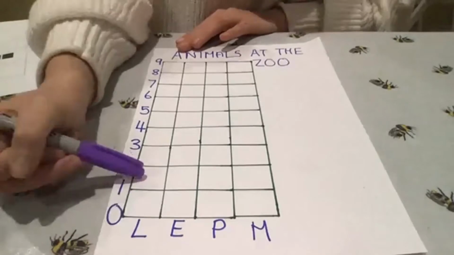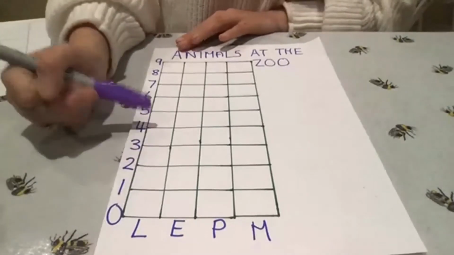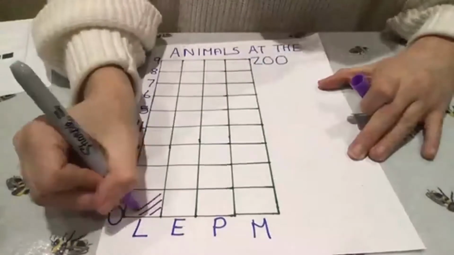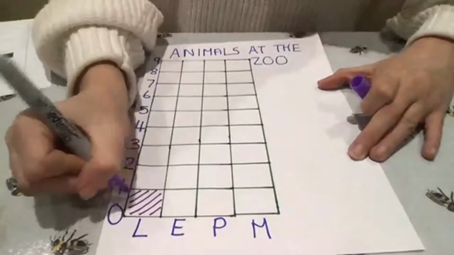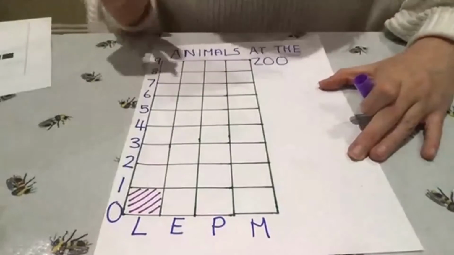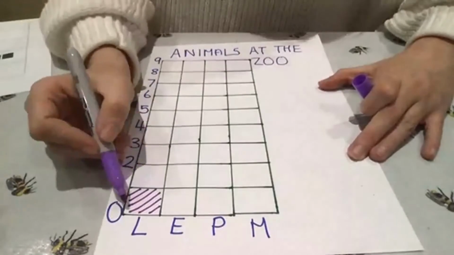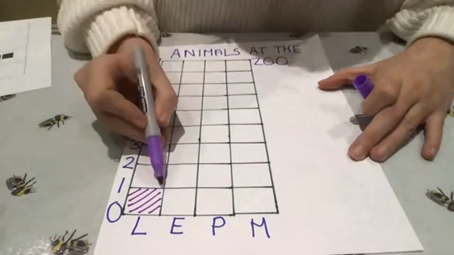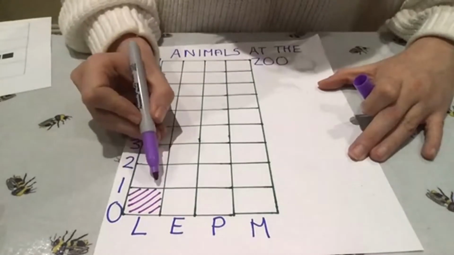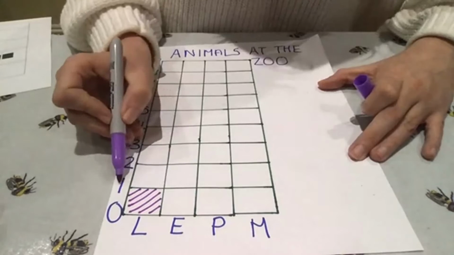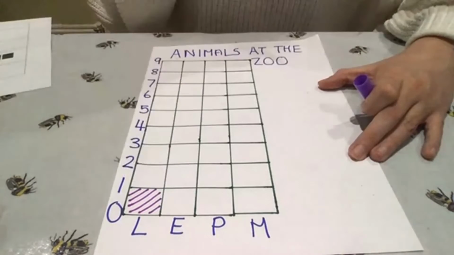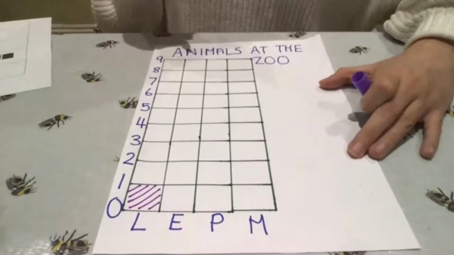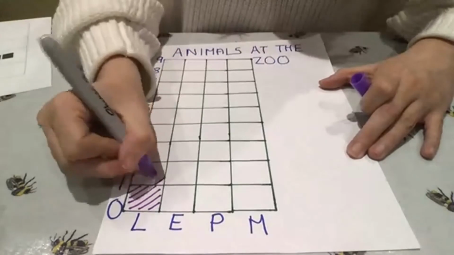Now, there are 4 lions, and we know that each block on this pictogram equals 1, okay? So each block that we colour in will represent 1 item. So if we colour in, I'm not going to colour in the whole thing, I'm just going to do lines to show that it's coloured in. Okay, so I've got my first block coloured in. So how many lines does this represent? Well, if we look at the line above the coloured in line, we can see that the number next to that is 1. So we need to keep going, don't we? Because there are 4 lions at the zoo. So let's colour in another one.